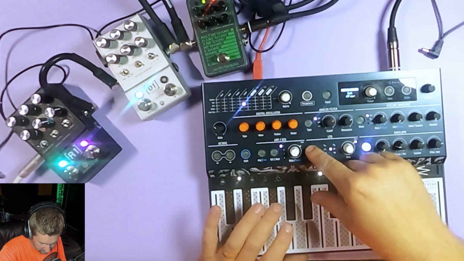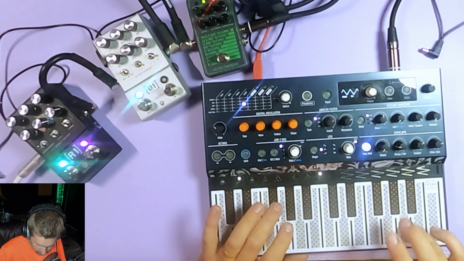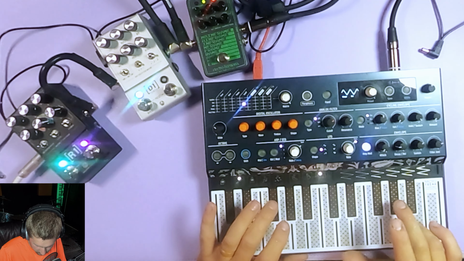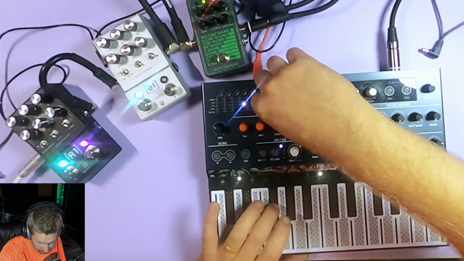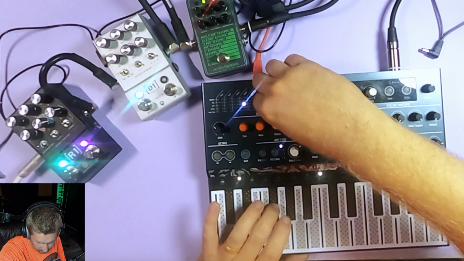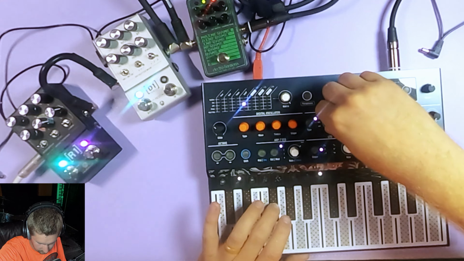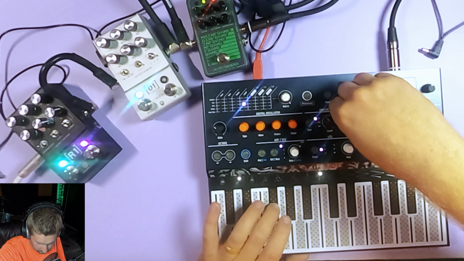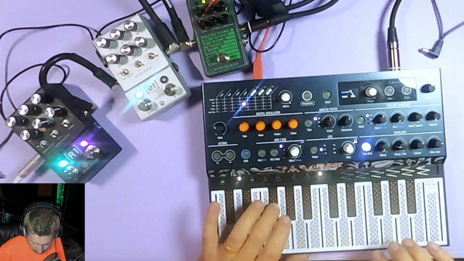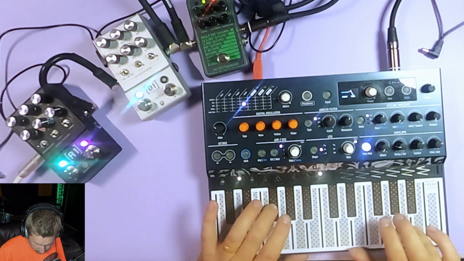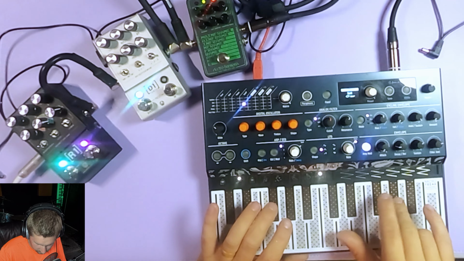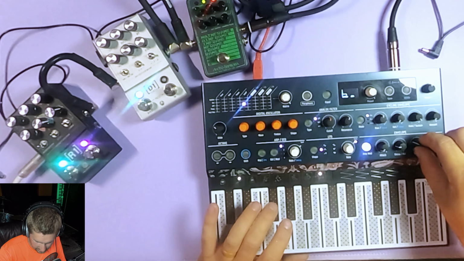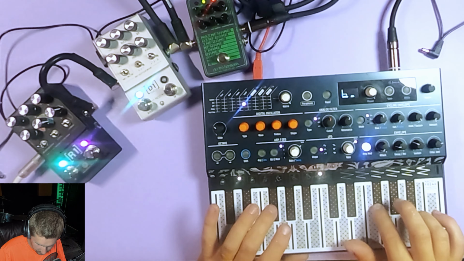let's see if we change the LFO pattern real quick. Okay, that's a lot. Turn the sustain down. Oh.